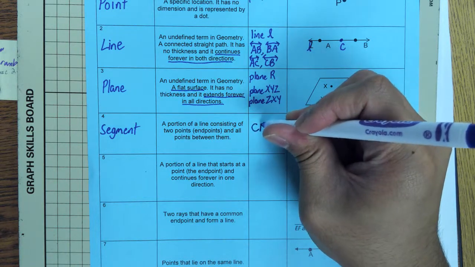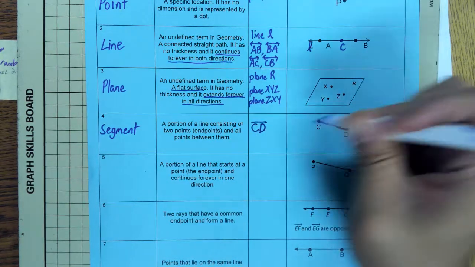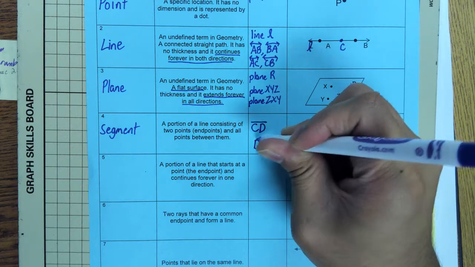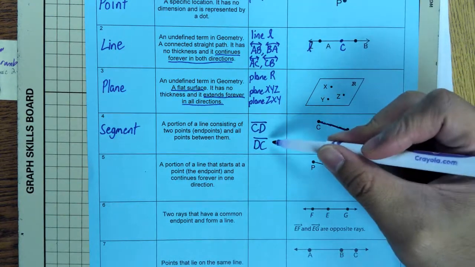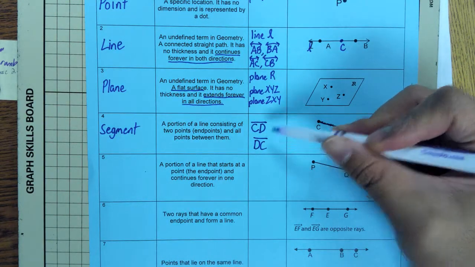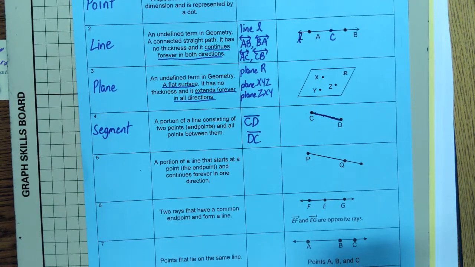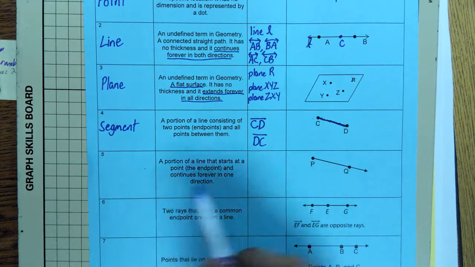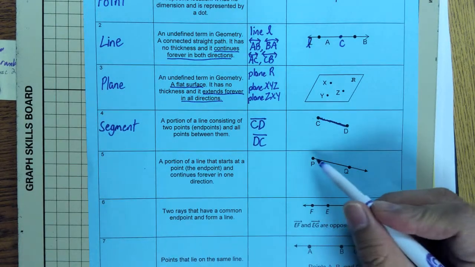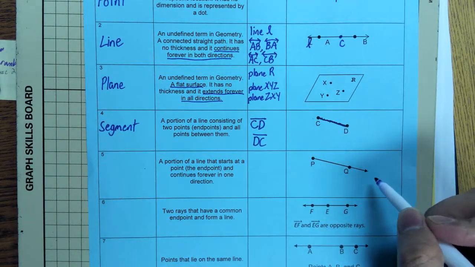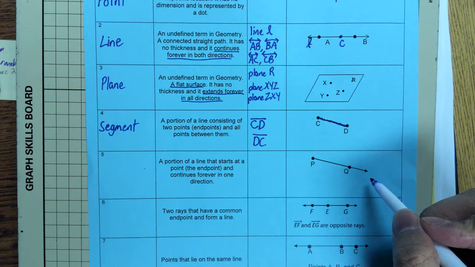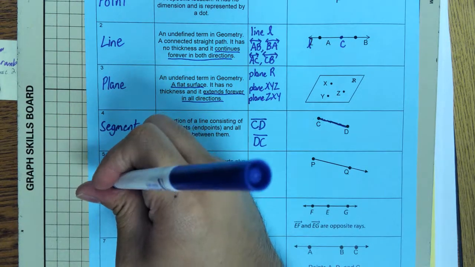Our notation for this is CD, or you can switch the letters around and say DC. Notice, segment, no arrows, line has arrows. Next up, now we have kind of like a line, but it has an arrow on one side only. We call this a ray.